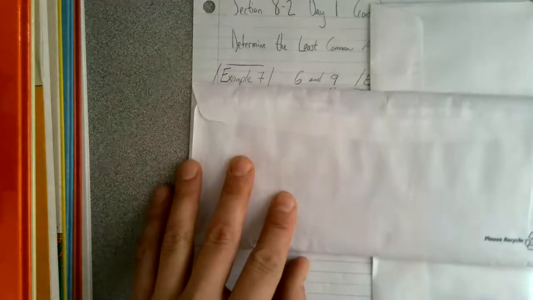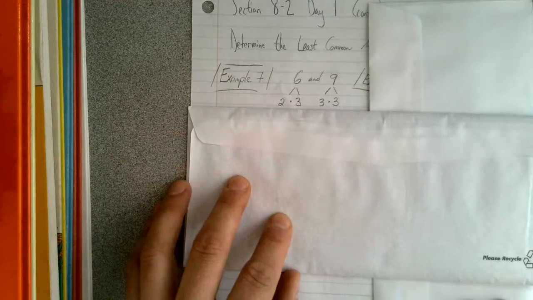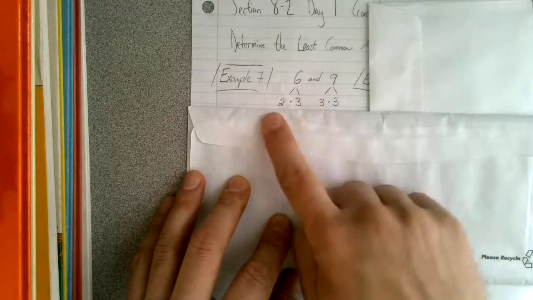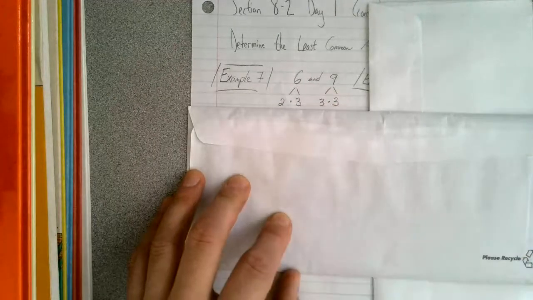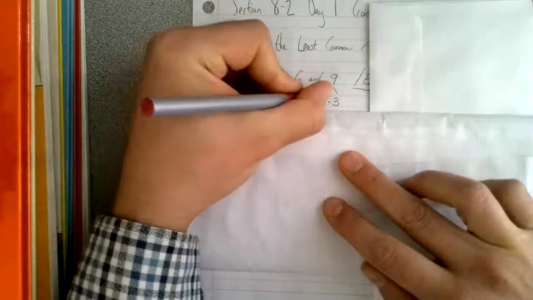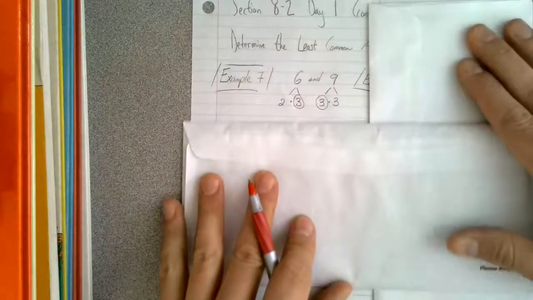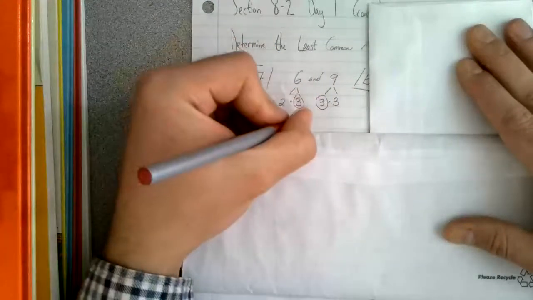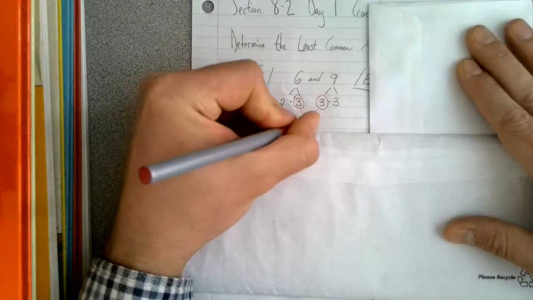So, the first thing we're going to do is list all of the factors of 6 and 9. The factors of 6 are 2 and 3, and the factors of 9 are 3 and 3. So what we're going to do is circle common one-to-one factors. And so right off the bat, 3 is a factor of our least common multiple. So anything that's in common, we're going to circle and bring down.